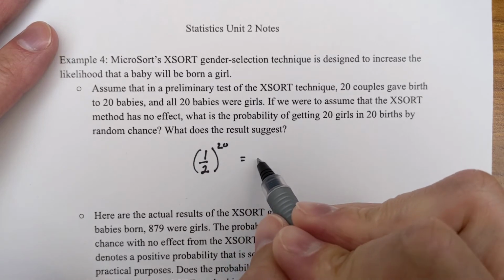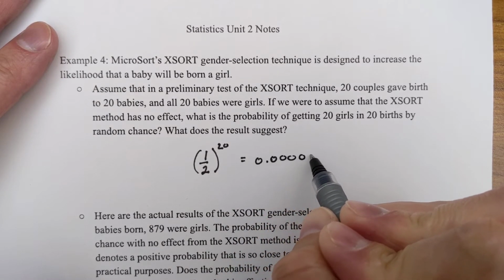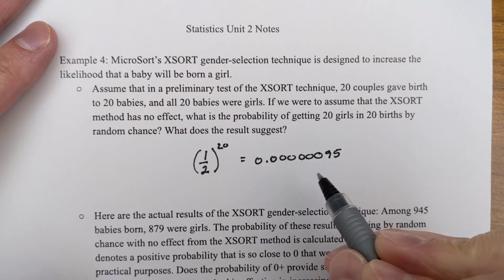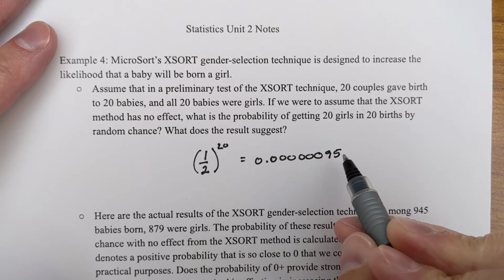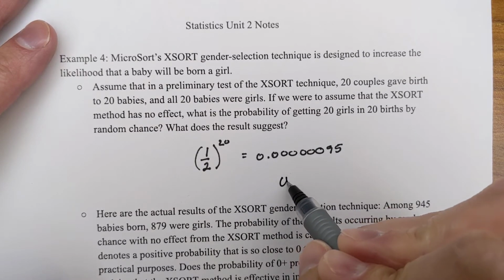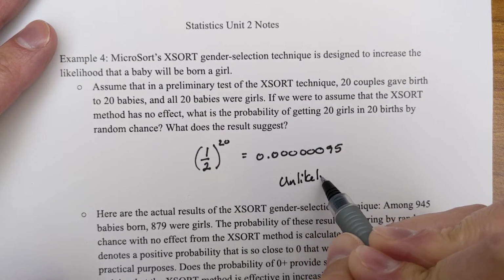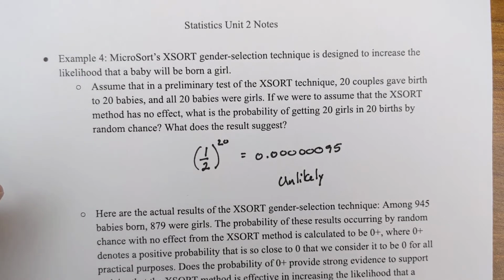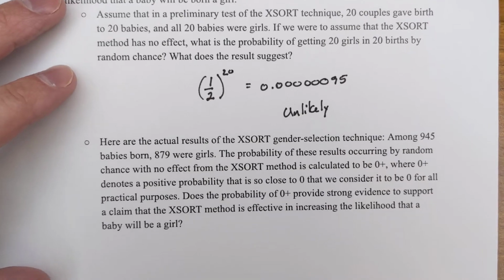It's a very, very small number, 0.00000095. So this is a vanishingly small probability. So this says this is unlikely to have happened. This is very, very, very small. So it's unlikely that out of 20 births, all 20 are girls.